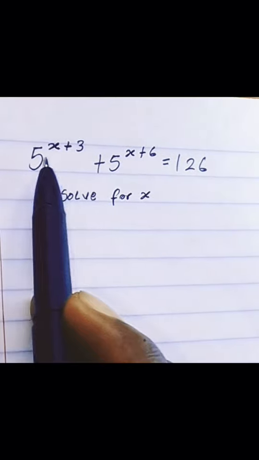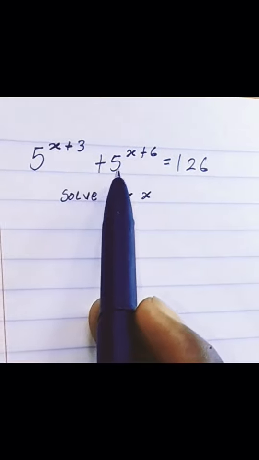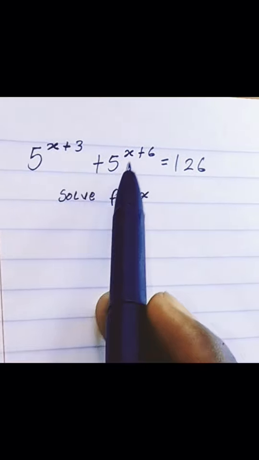Alright, very quick. Now let's solve this question. Solve for x. 5 to the power x plus 3, plus 5 to the power x plus 6, equal to 126. Now let's solve it.